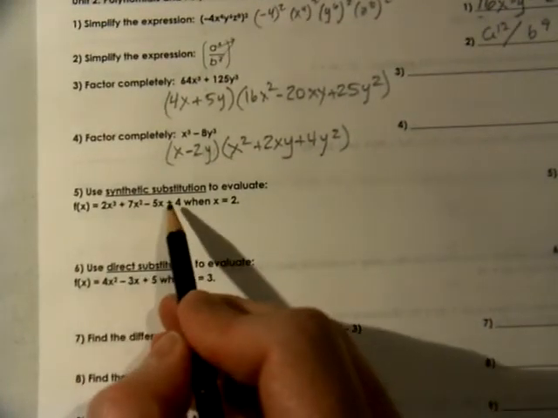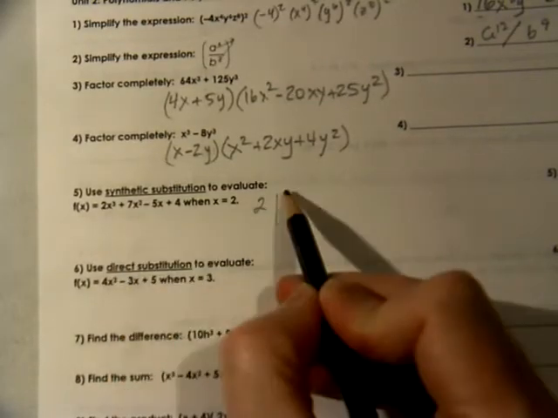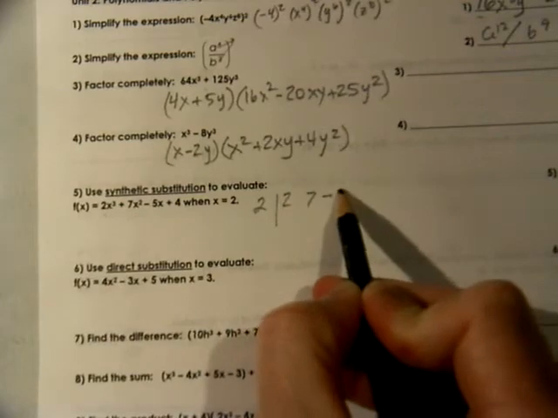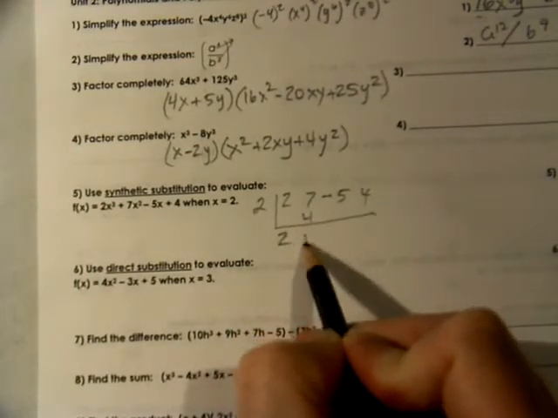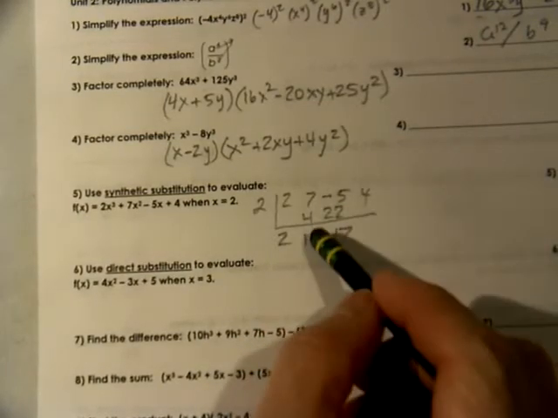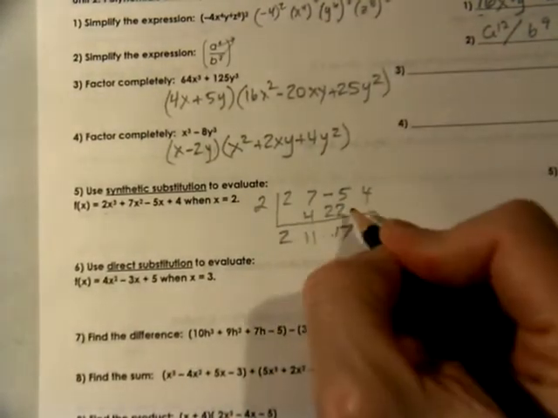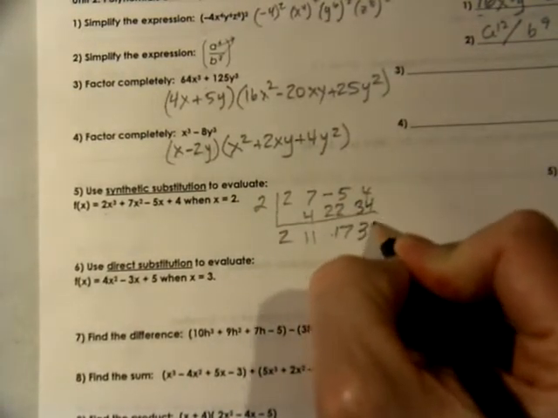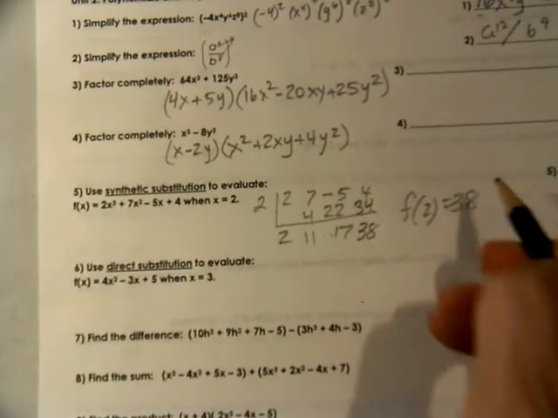We're going to use synthetic substitution. So we're going to take our 2 and plug it into the coefficients, or use the coefficients. I guess it's not plugging in. That's a positive 17. So f of 2 equals 38.